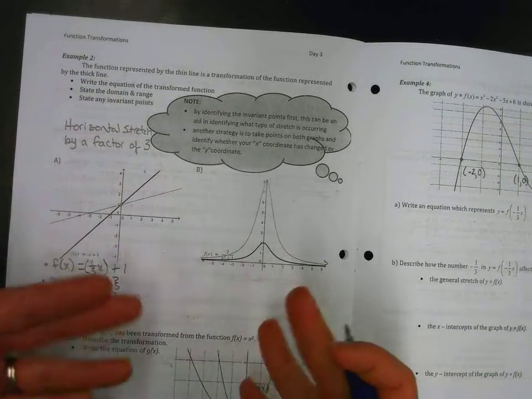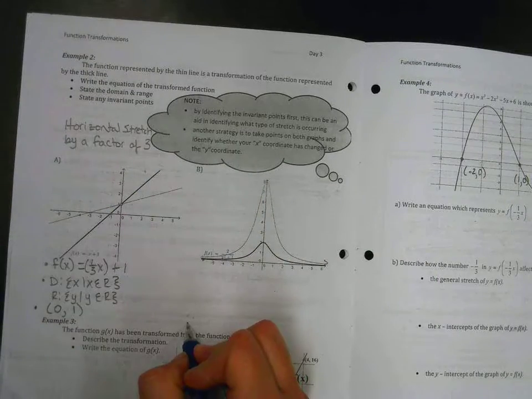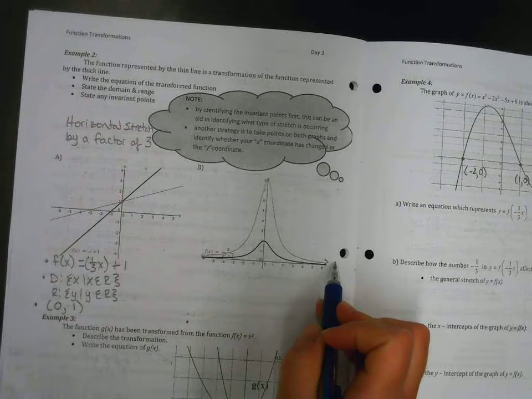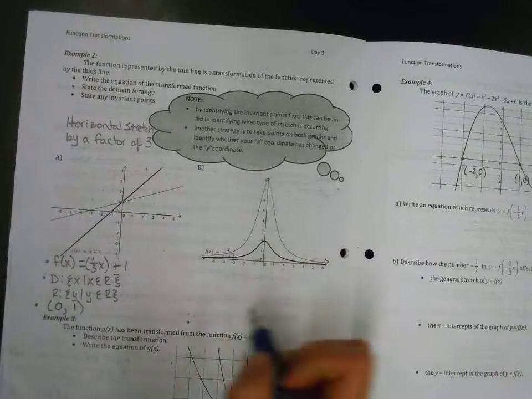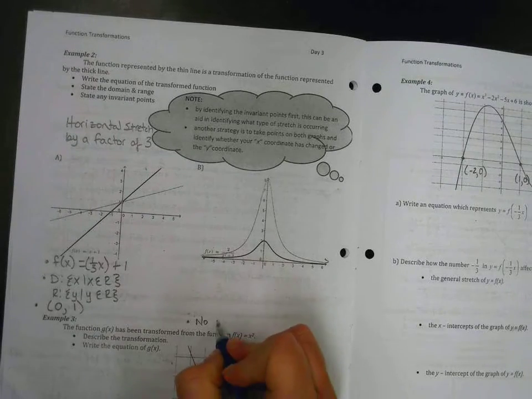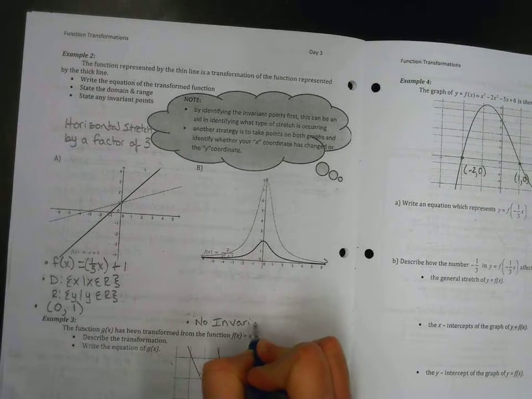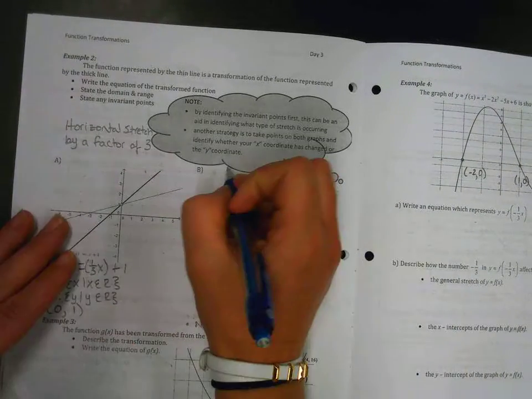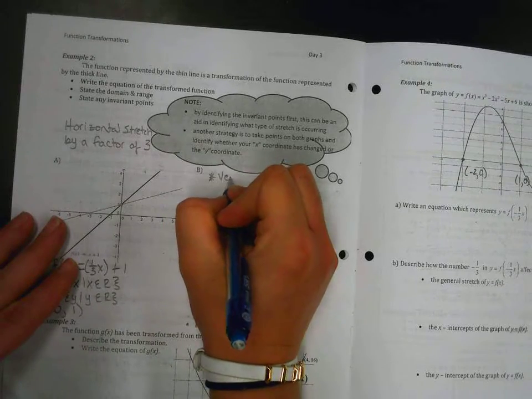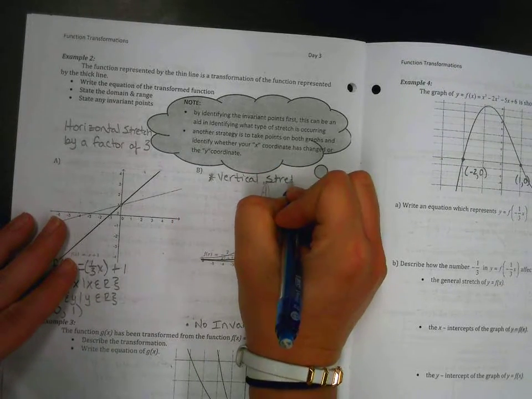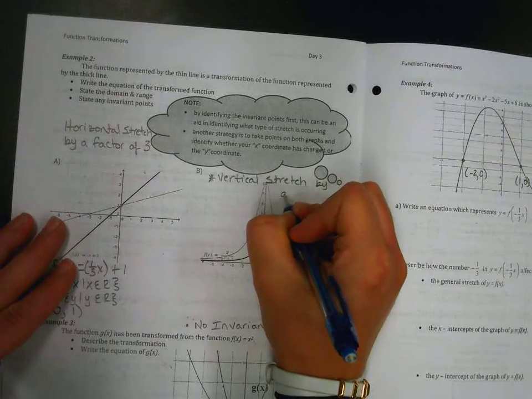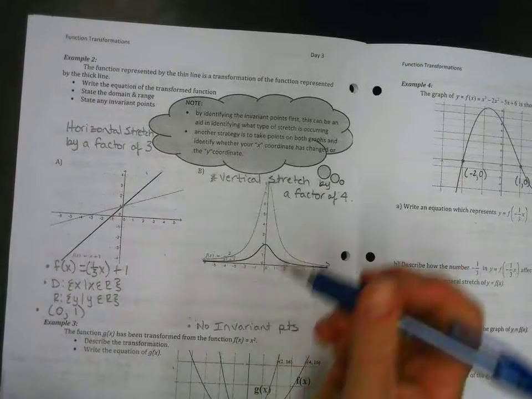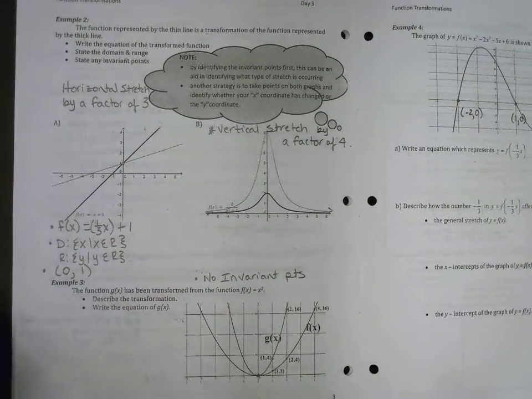When we look at something like this, I first want to try to identify our invariant points, and we can clearly see that because neither of these graphs actually cross the x-axis and our y-intercept has changed, that in this case there's going to be no invariant points. And because our y-intercept has changed, this clearly tells me that a vertical stretch has occurred by a factor of 4. The 2 becomes an 8, so it's been vertically stretched by a factor of 4.